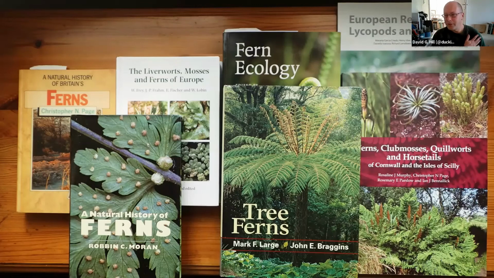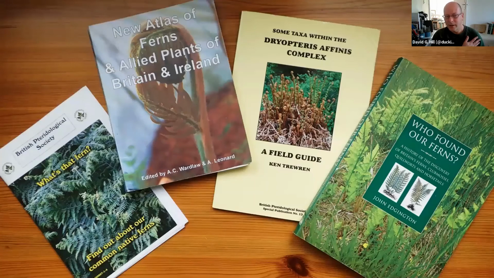The BPS produce special publications. So as well as our free guide, we produce atlases and specific taxa guides. So Ken Trewren wrote the Dryopteris affinis complex, which I'll talk about in a second. Unfortunately, before his untimely demise, that baton has now been picked up by Alison Evans, who is just starting her PhD at Edge Hill University, researching the British Dryopteris affinis complex. So that will take up quite a few years.